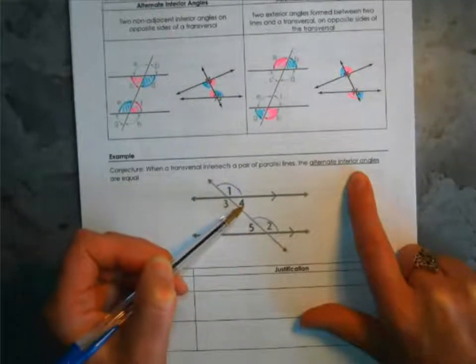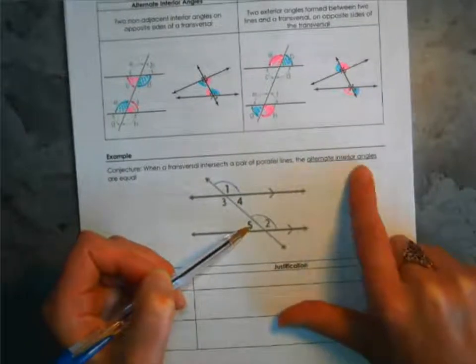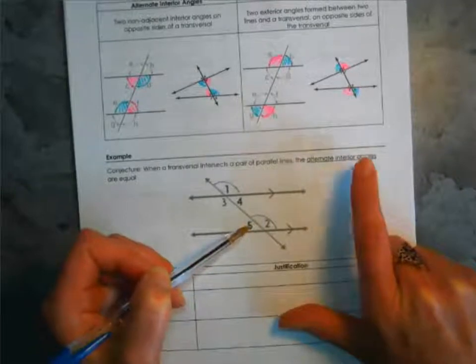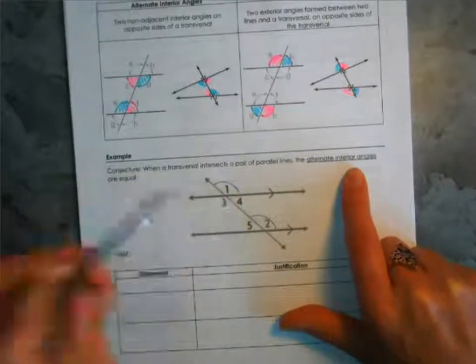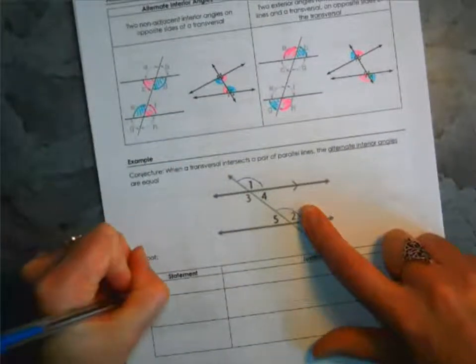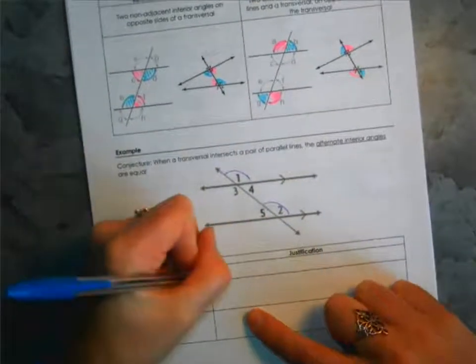So even though there's more than one way to do this, you could not do that. So if you're proving a certain justification, you can't use that justification in your proof. Okay, so angle 1 and 2 are equal, and we know that because of the rule of corresponding angles.